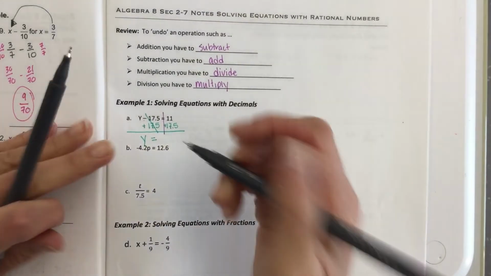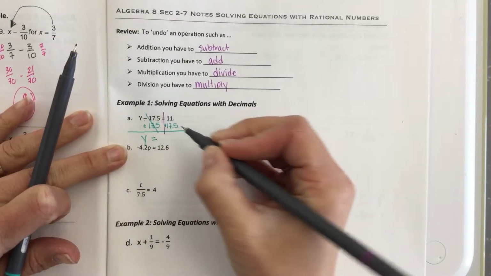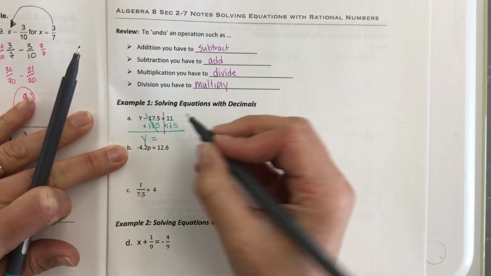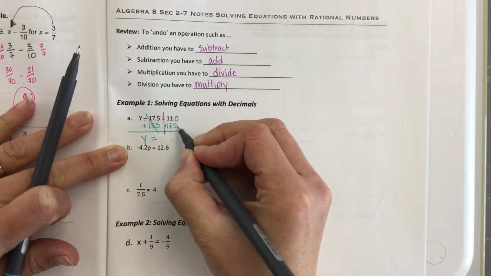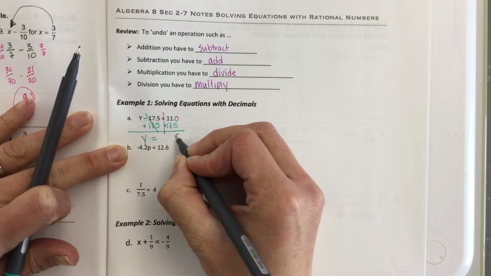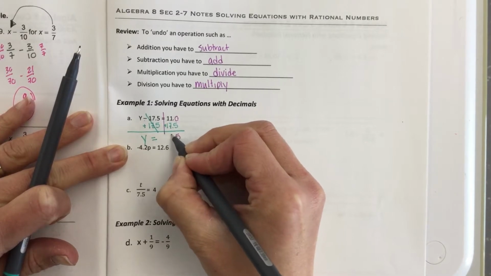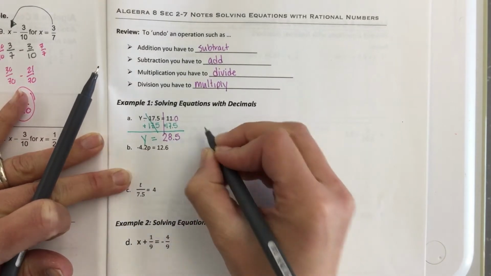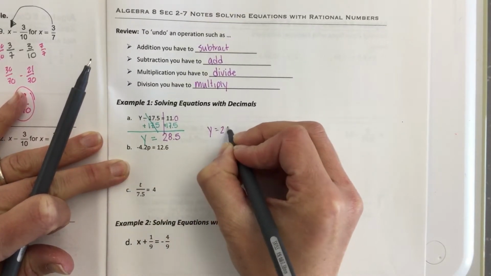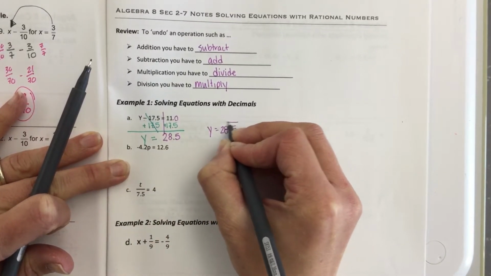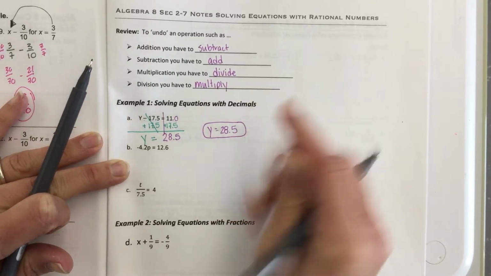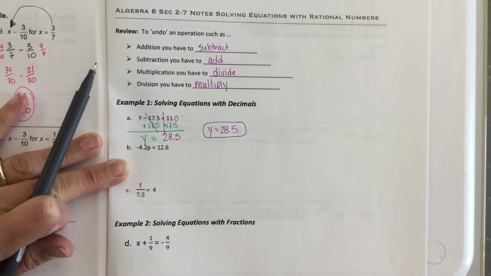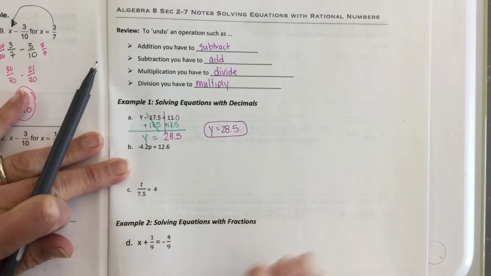Now with decimals, you have to add with the decimals lined up. And you can just imagine a 0 here. 0 plus 5 is 5. 7 plus 1 is 8. 1 plus 1 is 2. So your answer is y equals 28.5. And in order to check, you would just put that in and see if that makes sense.